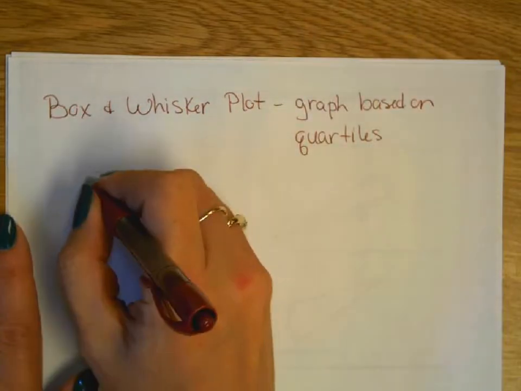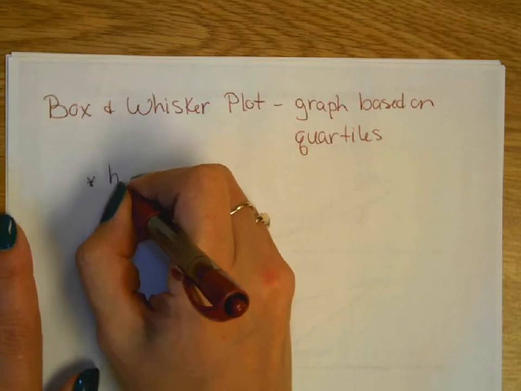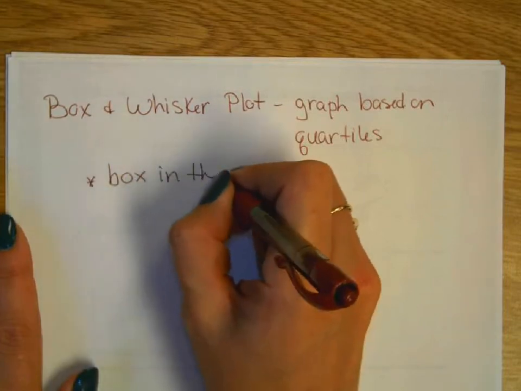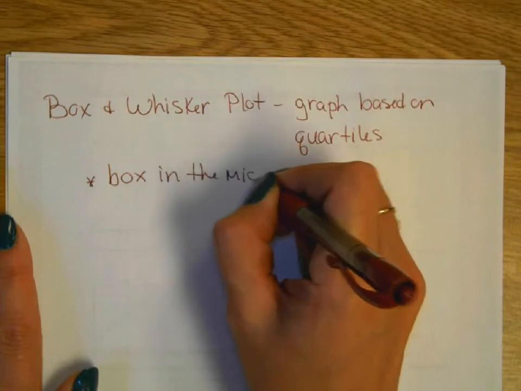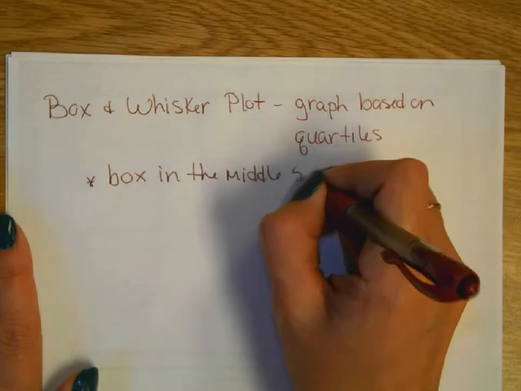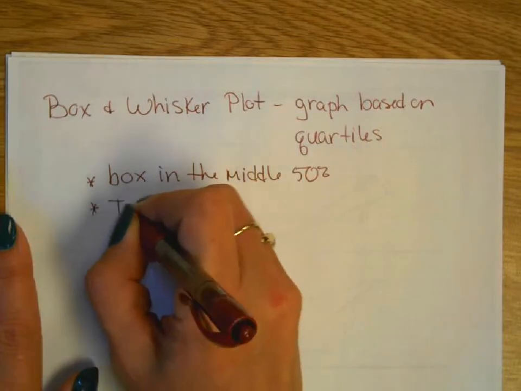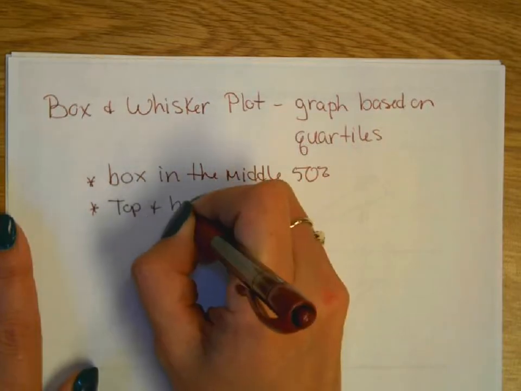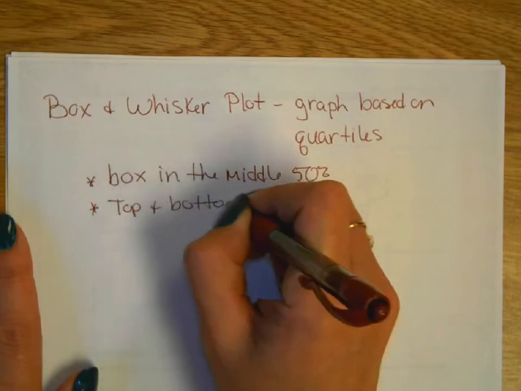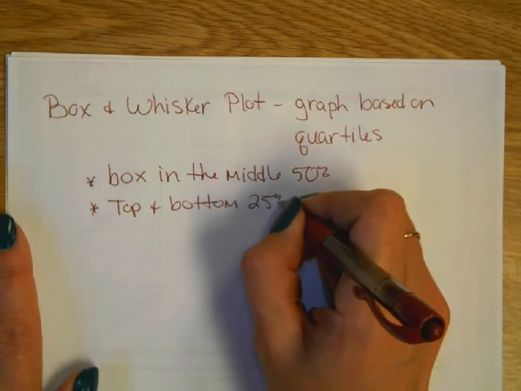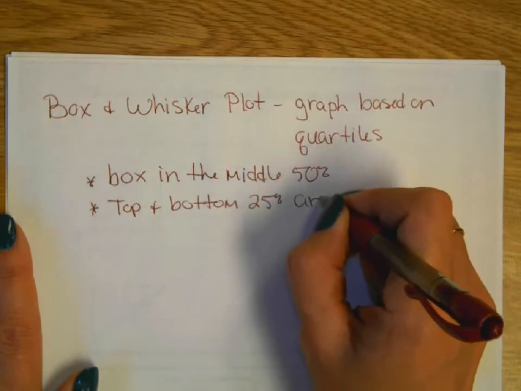And the key characteristics is that you box in the middle 50%. Top and bottom 25% are whiskers.